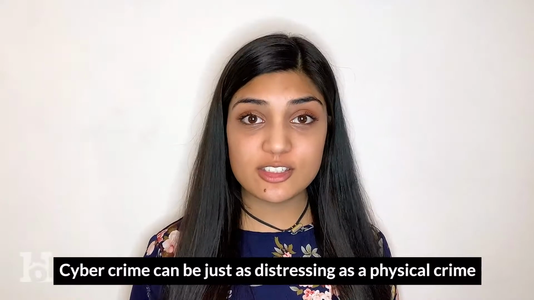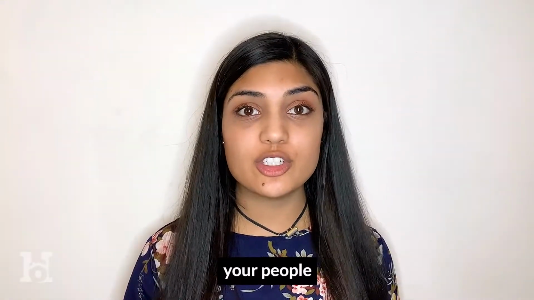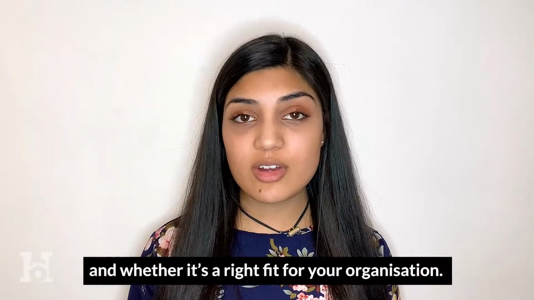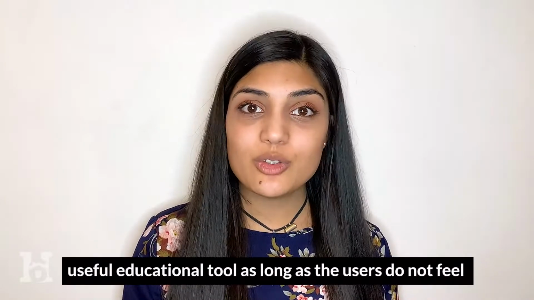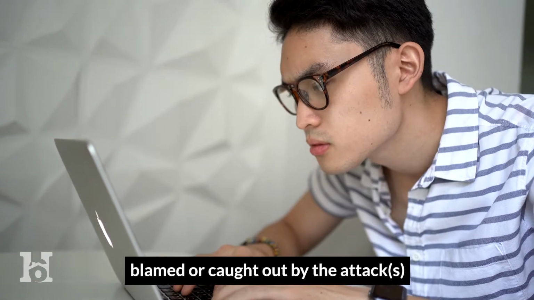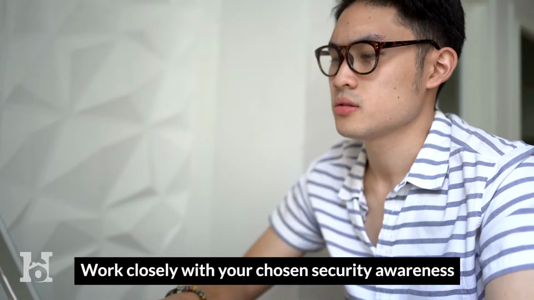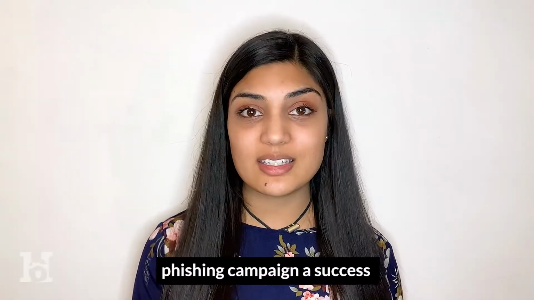Cybercrime can be just as distressing as a physical crime. You should carefully consider the ethics of phishing your people and whether it's a right fit for your organisation. We believe simulated phishing can be a useful educational tool as long as your users do not feel blamed or caught out by the attack. Work closely with your chosen security awareness provider to make your phishing campaign a success.